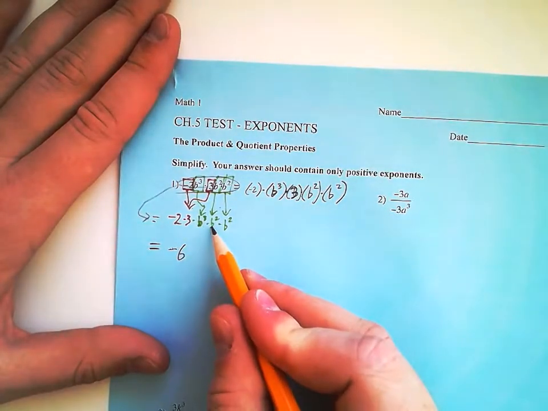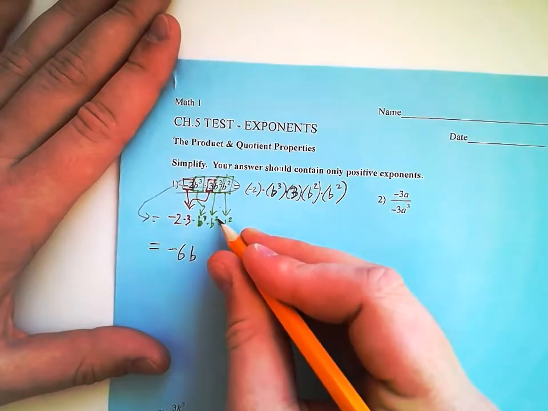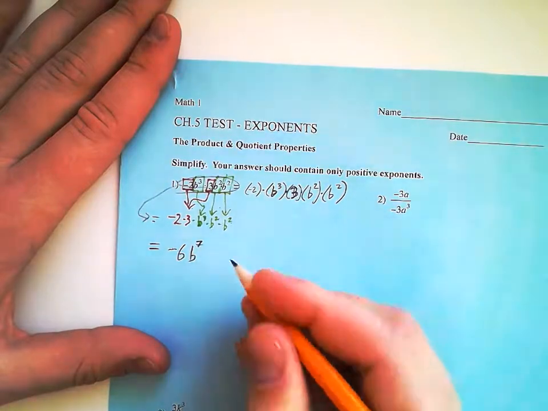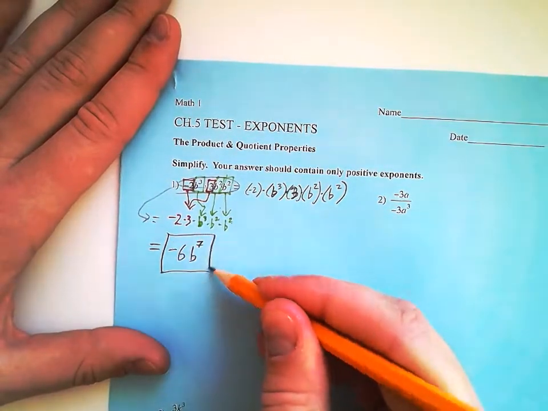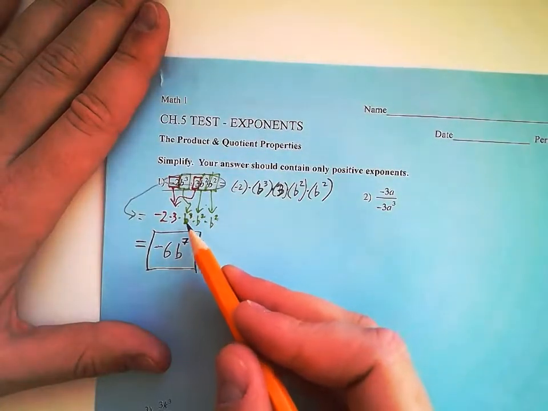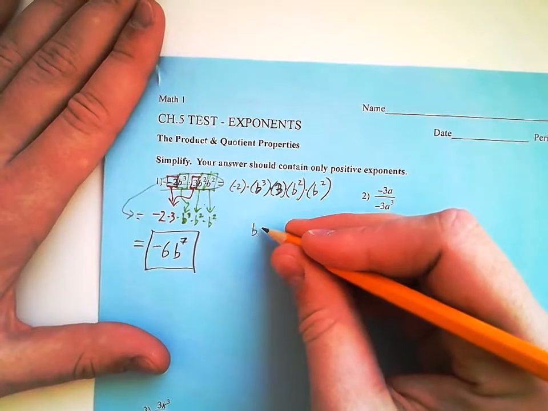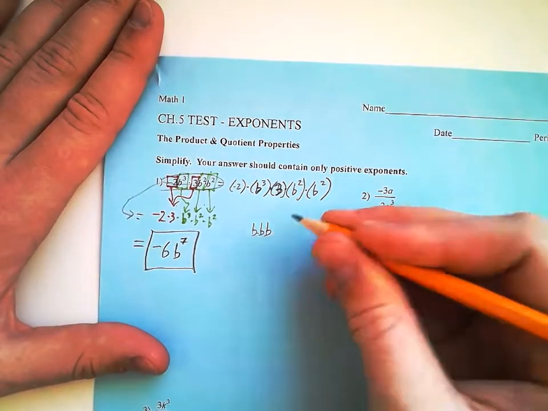b cubed times b squared times b squared would be b to the 3, 4, 5, 6, 7th power. B to the 7th power. You add the exponents when it's b to different powers all multiplied together, because b cubed is b times b times b.